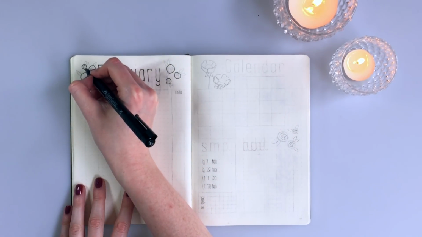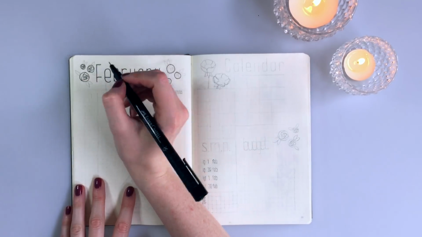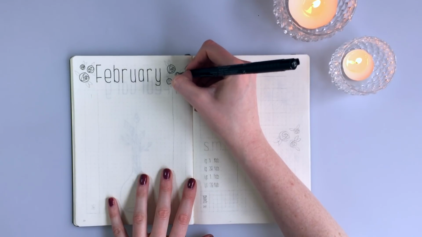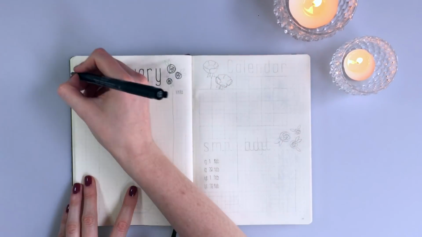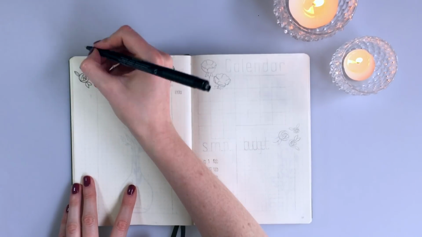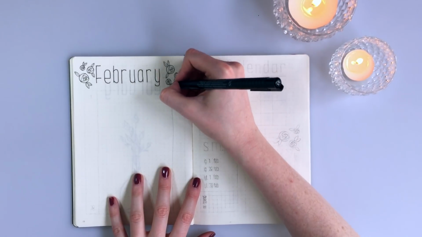On the left page, I wrote the month at the top and added some really simple roses for decoration. I found the inspiration for all the flowers on my February setup on Pinterest and from Ink by Jeng's botanical line drawings. For example, the roses on this spread are inspired by her guides. She is extremely talented and I will link her account in the description box below.